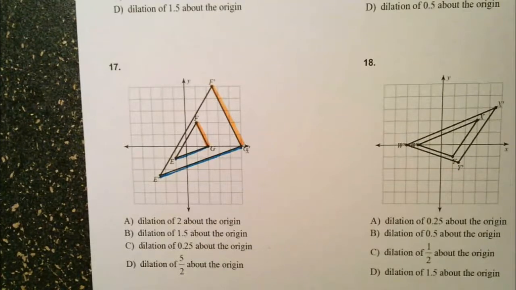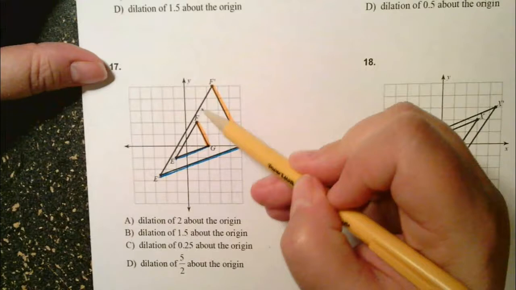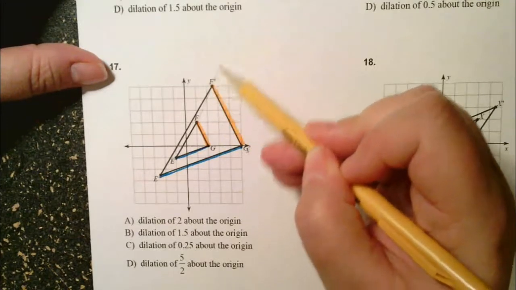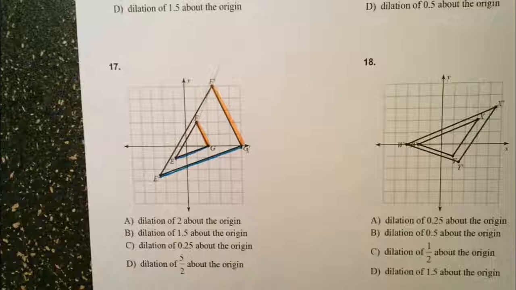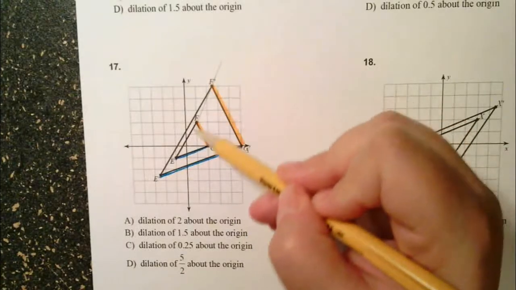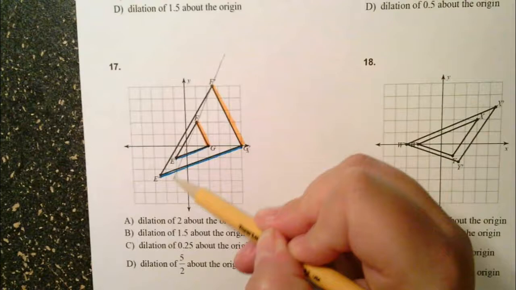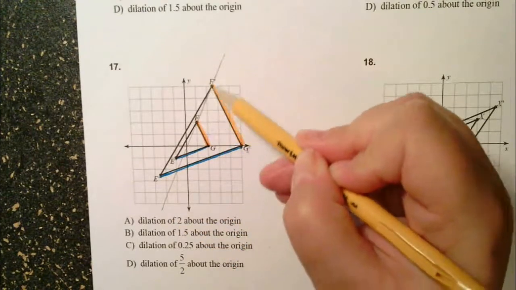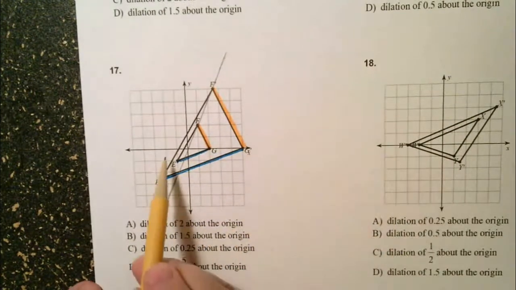Another thing is, if you are at all unsure where the center of dilation is, points always move. Like if F goes to F prime, then F is only going to move along a line that goes through the center of dilation. So if I connect a line between F and F prime, that line automatically goes through the center of dilation.